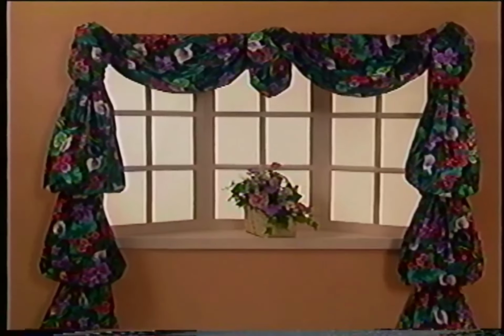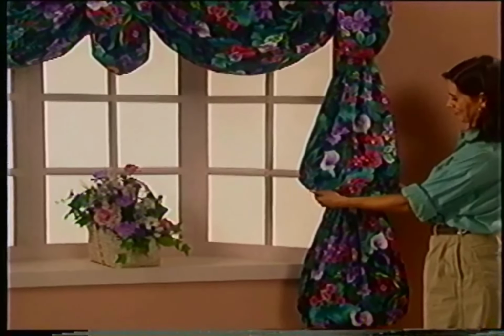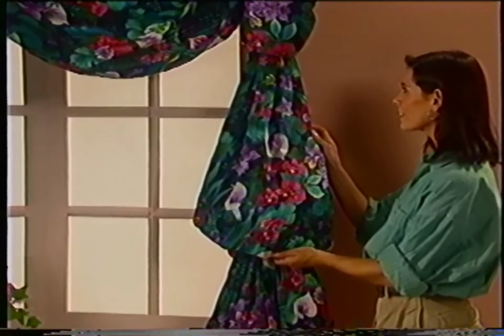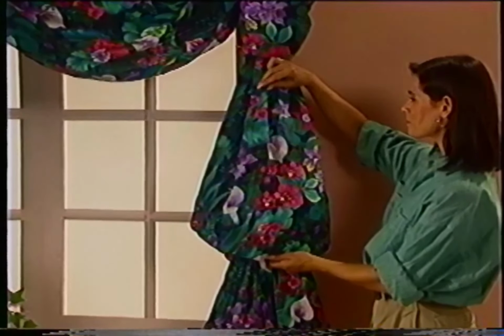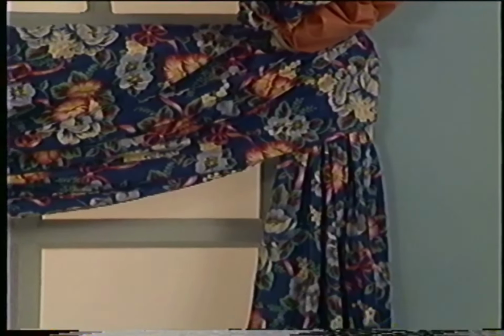Let's look at some of the side treatments you can make with Drape. Look at this beautiful bishop sleeve. It really does look as if a professional spent hours of sewing in creating it, doesn't it? Well, with Drape, there is no sewing. Here we have a cascade drop that can be any length you choose. You can even make cascade drops of different lengths at each side of the window.